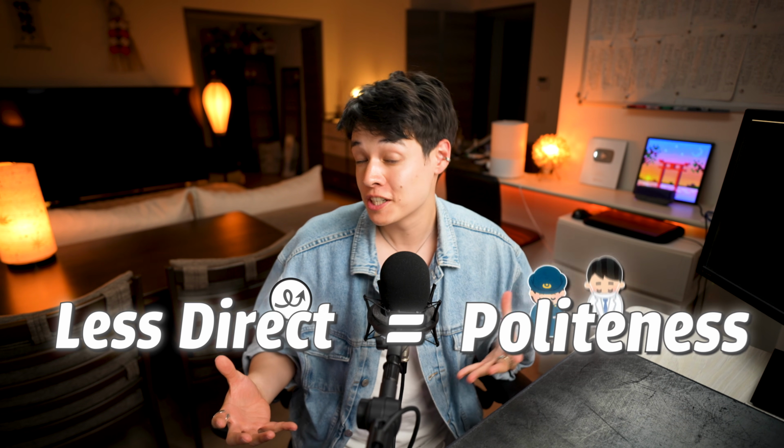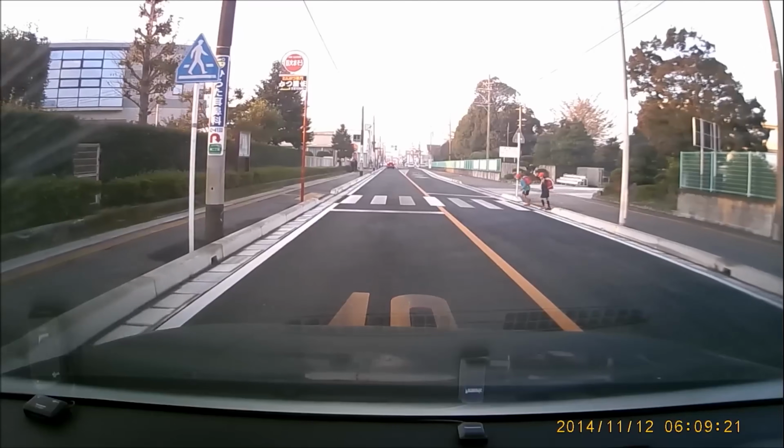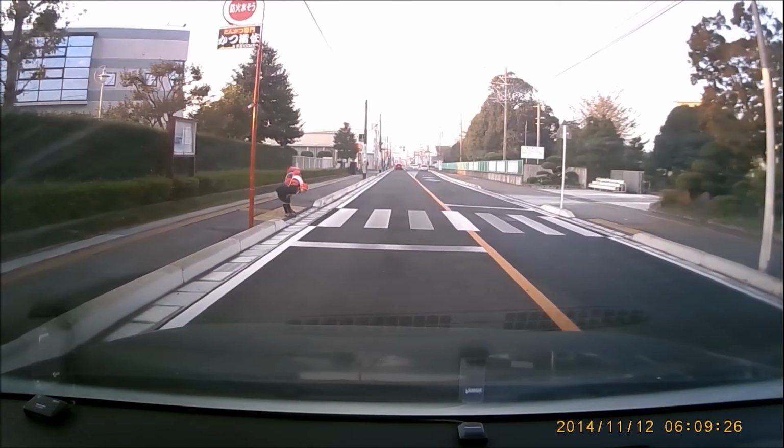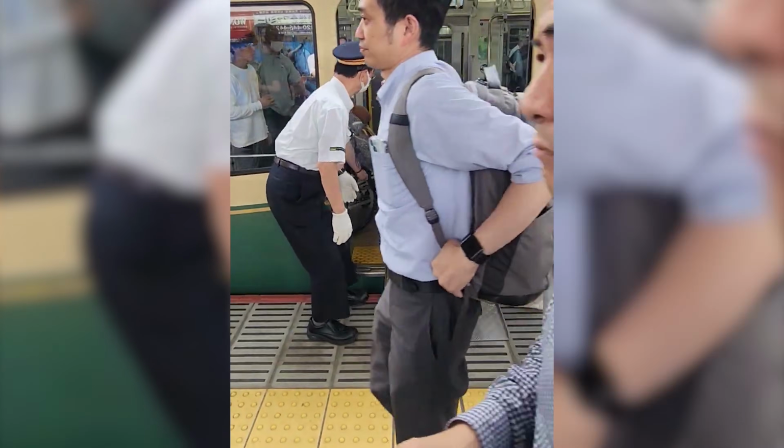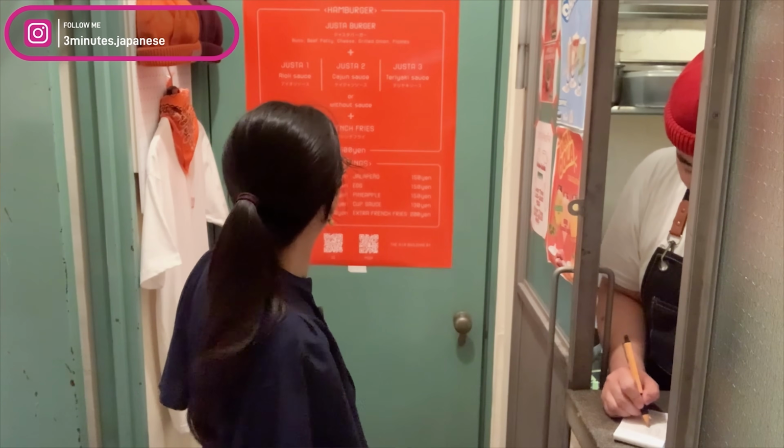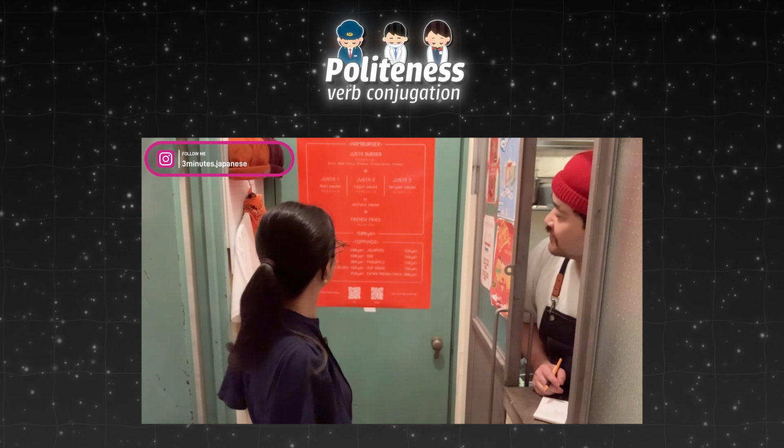These indirect ways of expressing yourself often come from the Japanese culture of equating indirectness to politeness. As you may know, Japan has a huge culture around showing respect, especially towards strangers, elders, and superiors. So you might not be surprised that you also express politeness by conjugating your verbs differently.